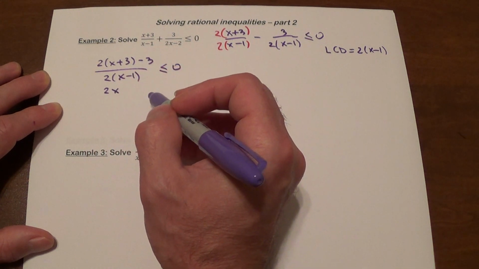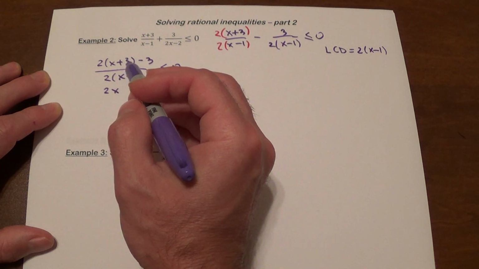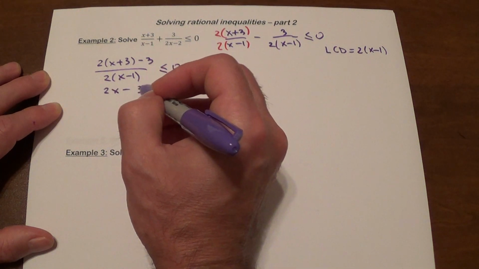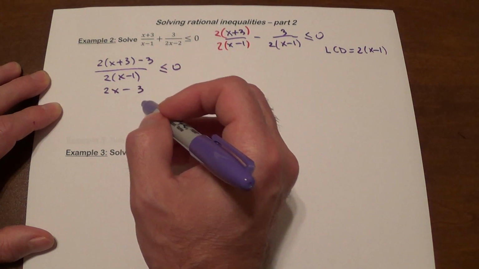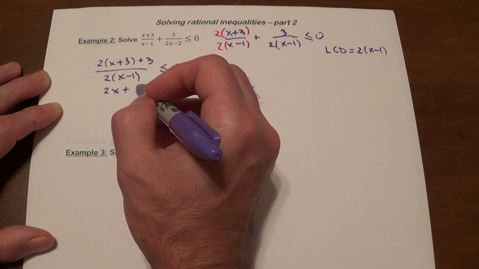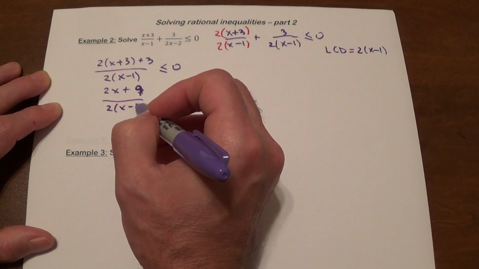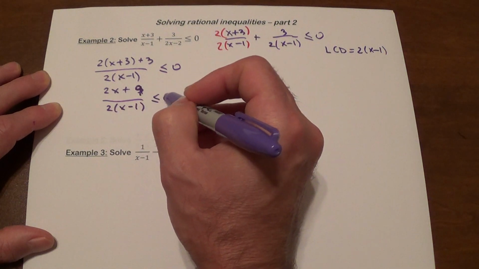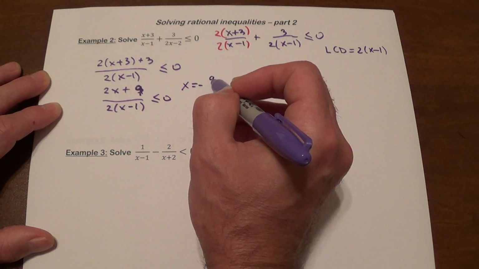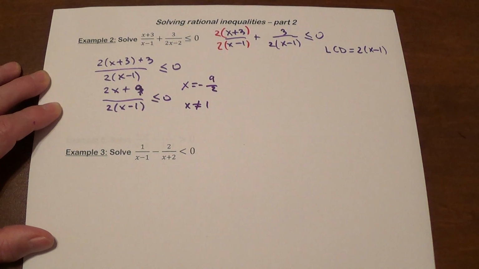The numerator will simplify to 2x. What do we have here? We have 2x minus 6 plus 3, right? 2x minus 3. Actually, there is a plus, it's my mistake, so plus 9, divided by 2 times x minus 1 is less than or equal to 0. So the zero of the numerator is negative 9 halves, and in the denominator x cannot equal 1, correct?